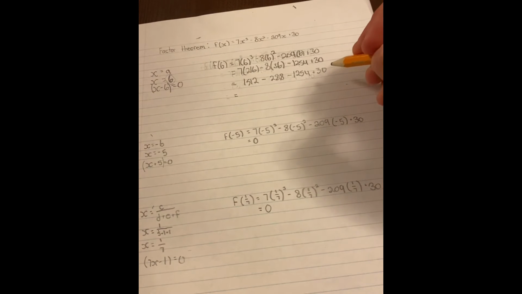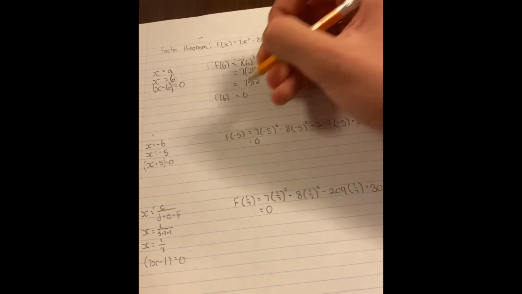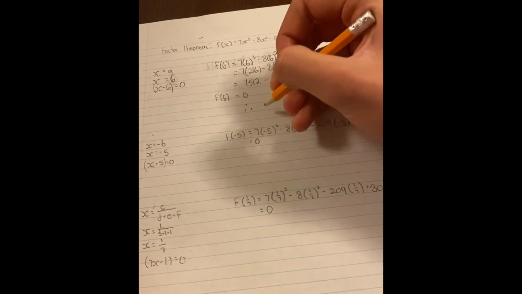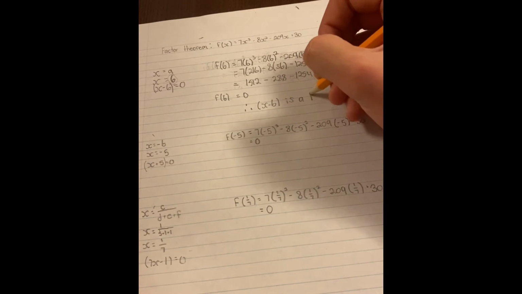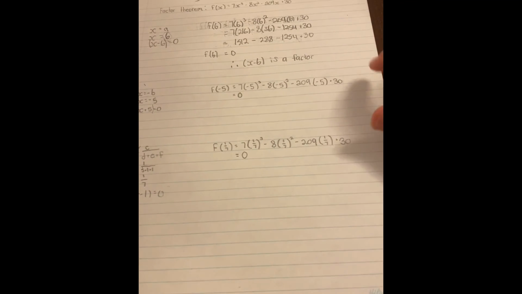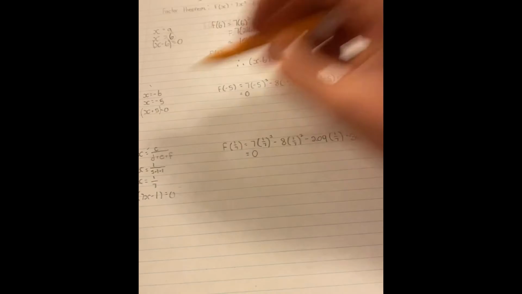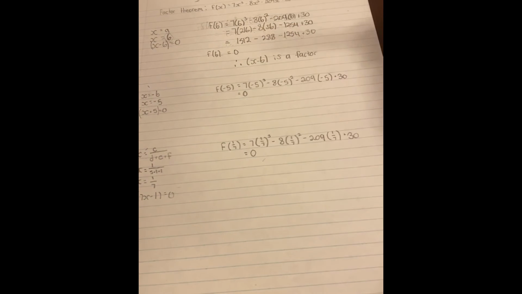And when we do the math here, we do get f of 6 equaling 0, which does mean that x minus 6 is a factor of our equation. And furthermore, when we do it for our other two, we also get 0 for the other two, meaning that they are also factors.